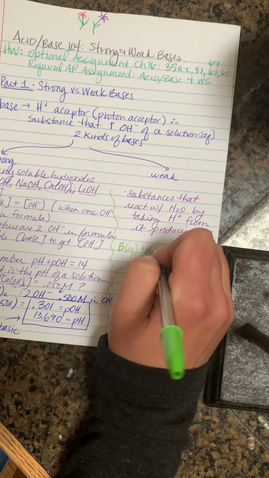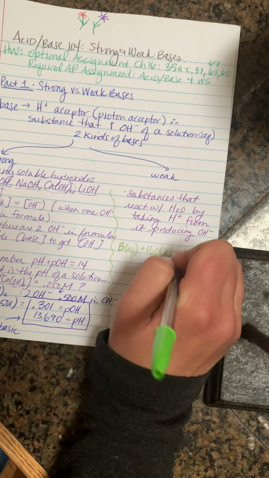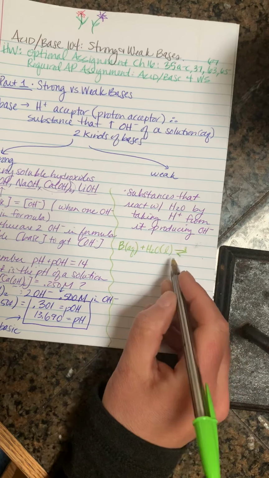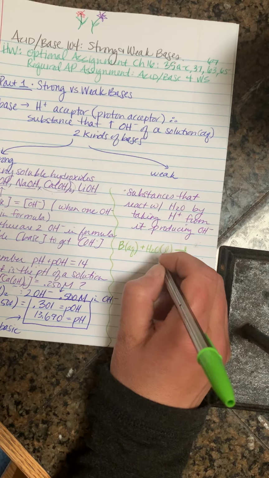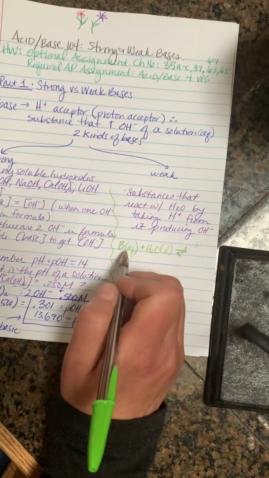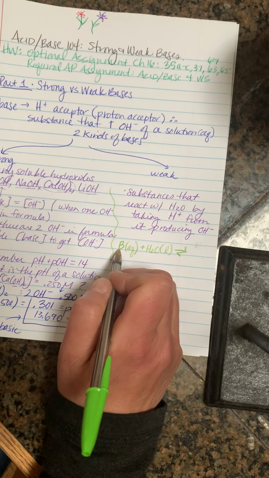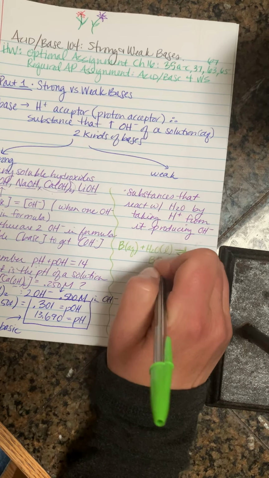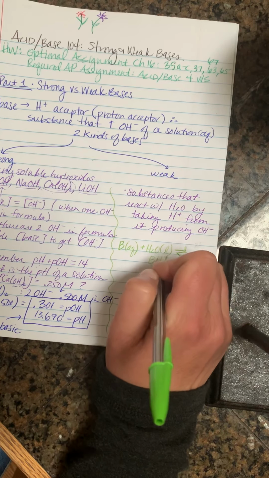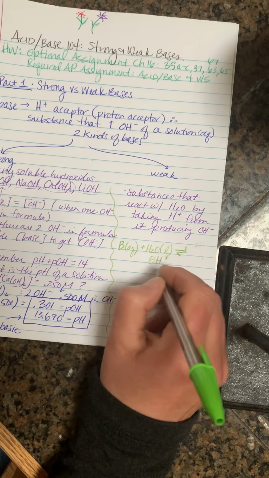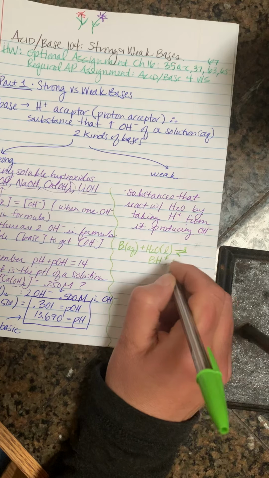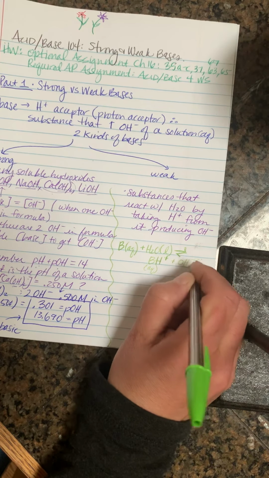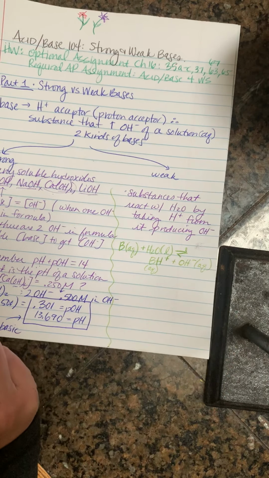Plus water, liquid, would be in equilibrium. That's an equilibrium, it looks kind of weird, but an equilibrium with one of these hydrogens going onto this base. And since the hydrogen has a positive charge, we're going to have BH plus. So we form a new polyatomic cation, and that will be aqueous, plus hydroxide, aqueous.